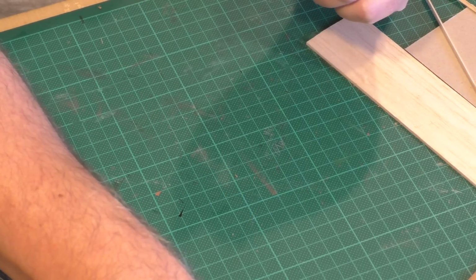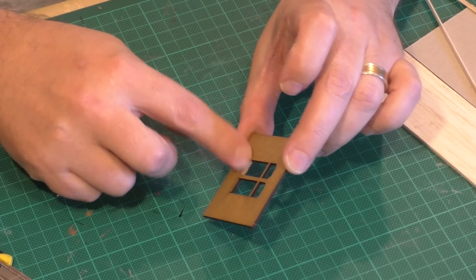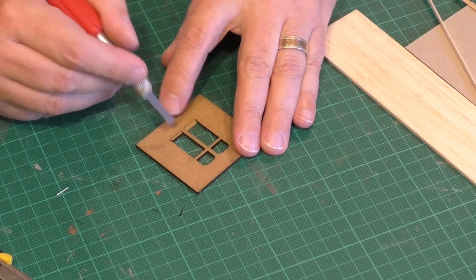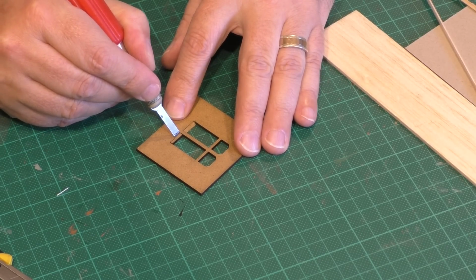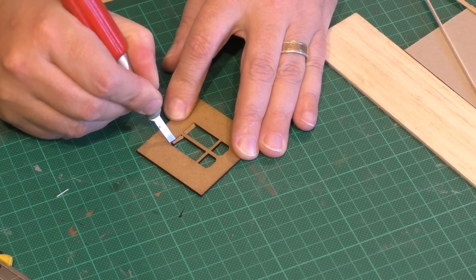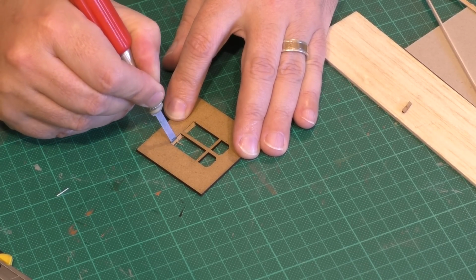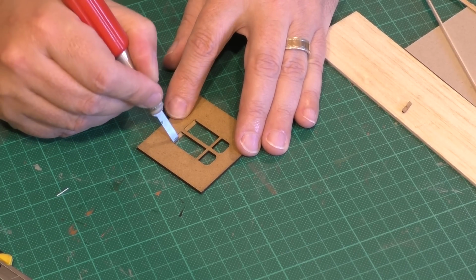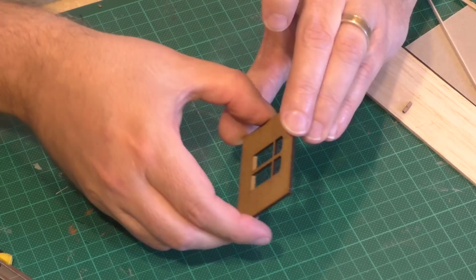One of the other aspects I needed to consider, so we go back to this one here, and of course I'll just finish doing this sill as well. We'll just chisel out that on the appropriate angle. So we'll just trim that out.